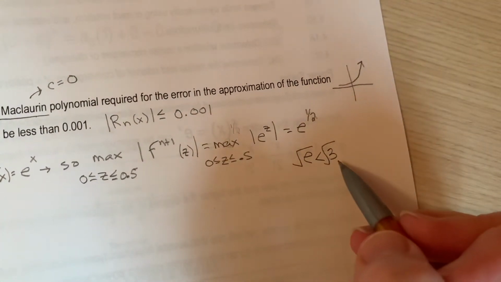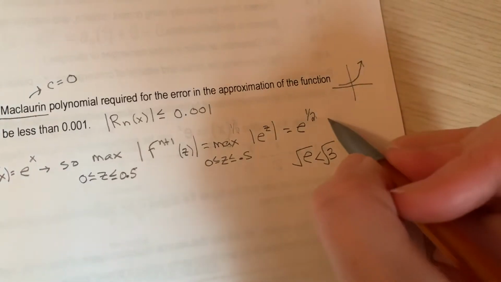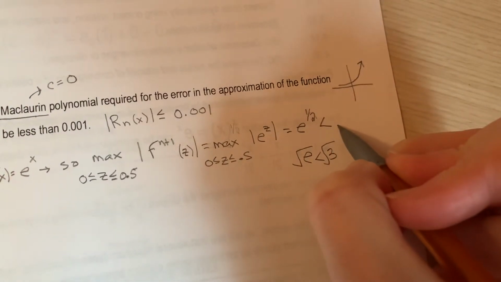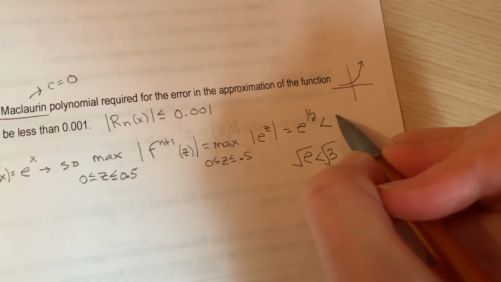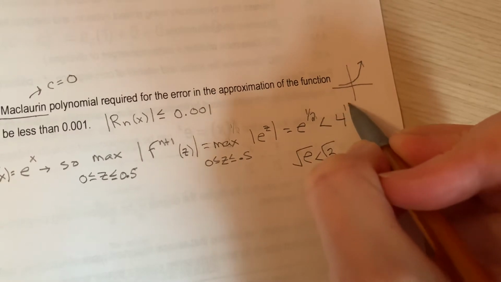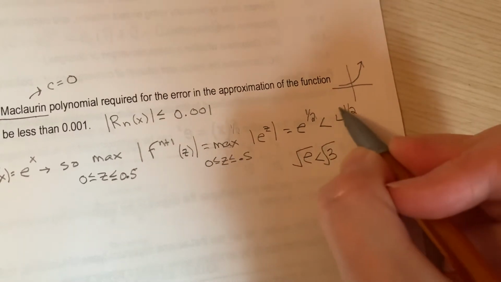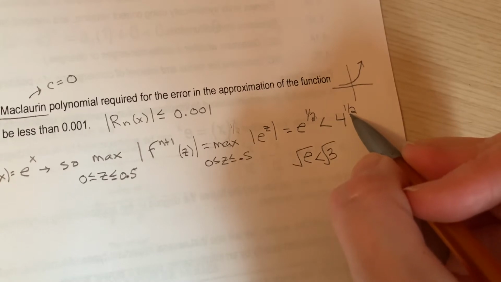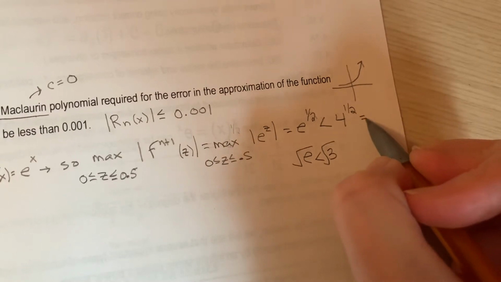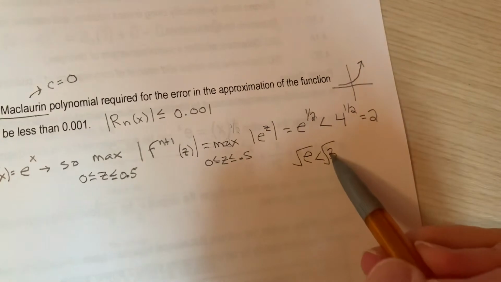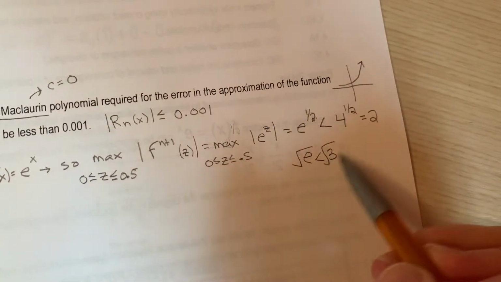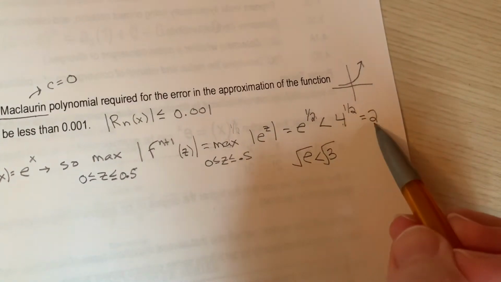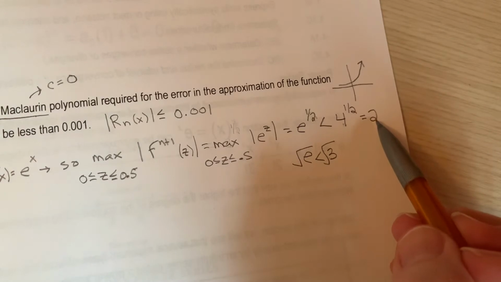You could proceed ahead with this problem, but do you agree it's a lot nicer to say that e to the 1/2 is going to be less than 4 to the 1/2, because the square root of 4 is a nice number? The square root of 4 equals 2. So instead of using this, which is absolutely true, I'm just going to use the square root of 4 because it gives me a nice round number here.